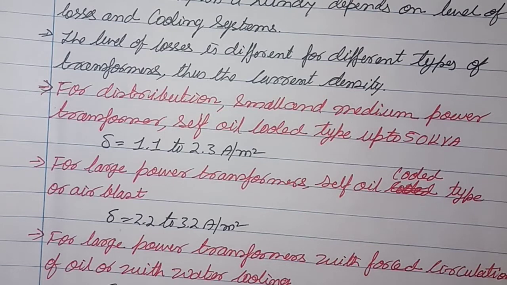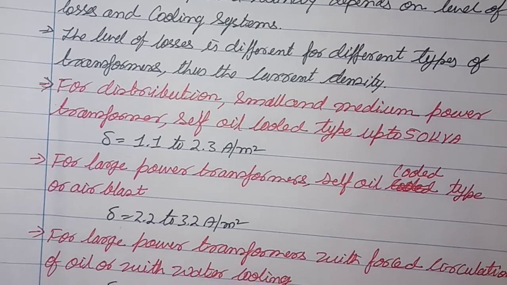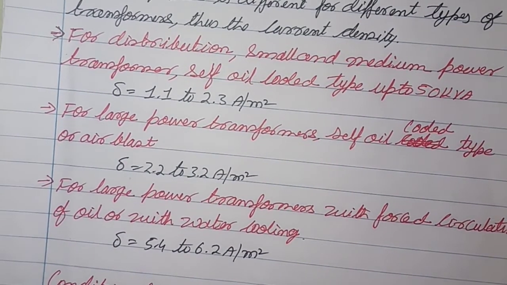Since here we can see the cooling systems are different from the first and the second. The first was only oil cooled. Here we have the air blast, that is, we are also using a forced system of cooling. Therefore the current density values are high compared to the first one.